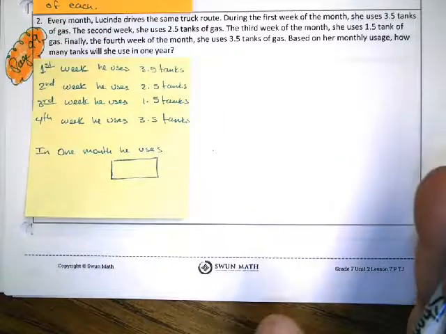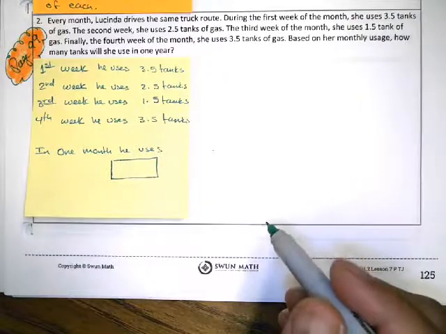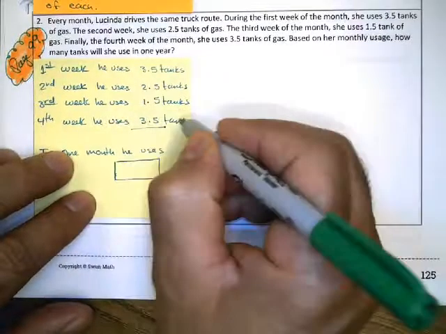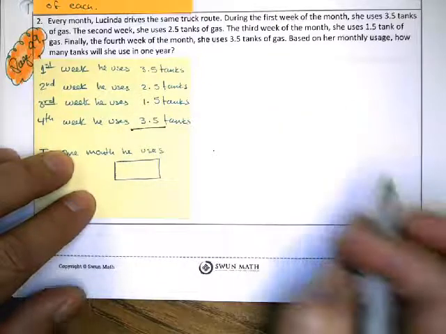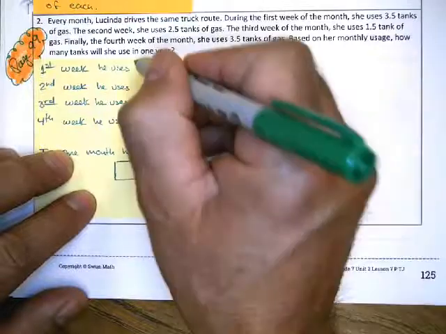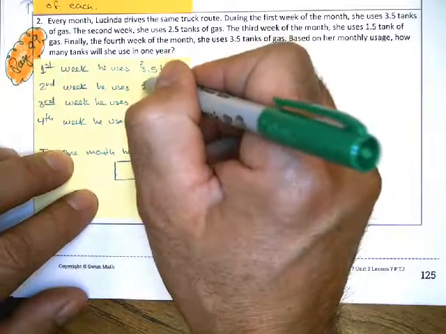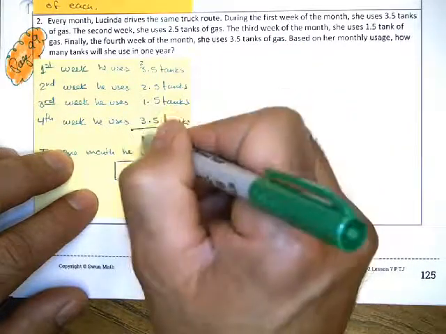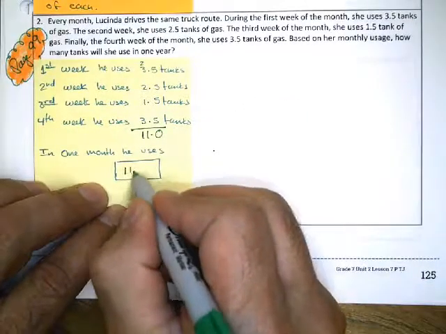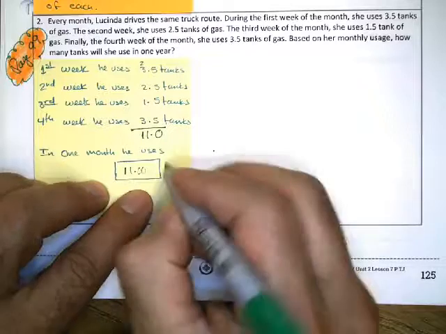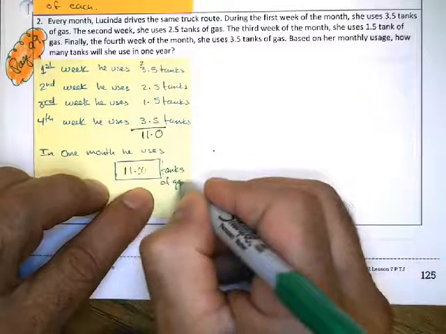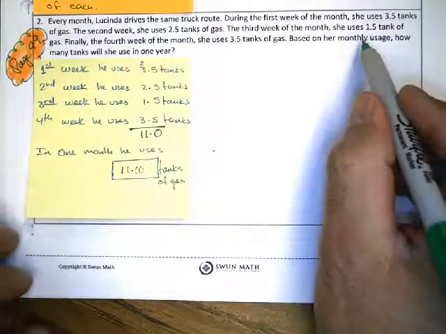So one way to do this, I need to find out how many tanks of gas she uses in 1 month. So to do that, I'm just going to add. I'm going to add all the tanks that she uses in 1 month. So 5, 10, 15, 20, we carry 2. That would be 5, 7, 8, 9, 10, 11. So in 1 month, she uses 11 tanks of gas. But they want to know in 1 year.